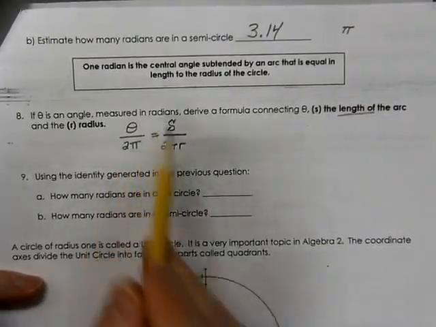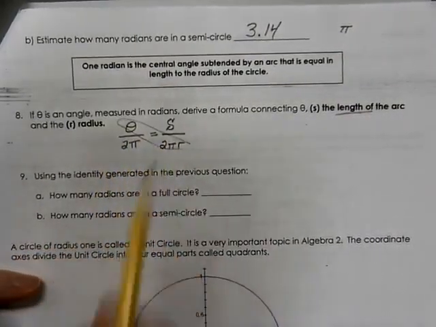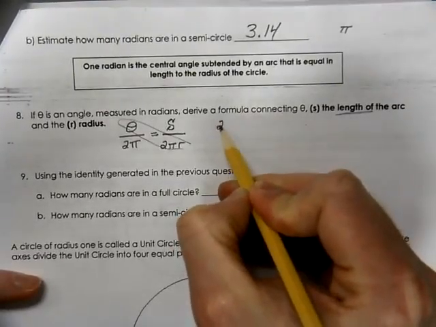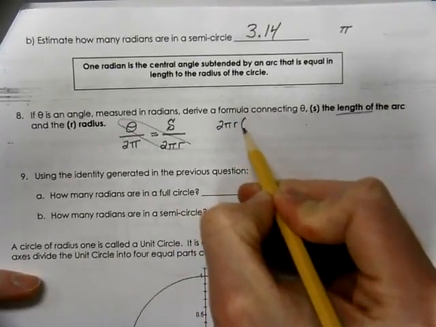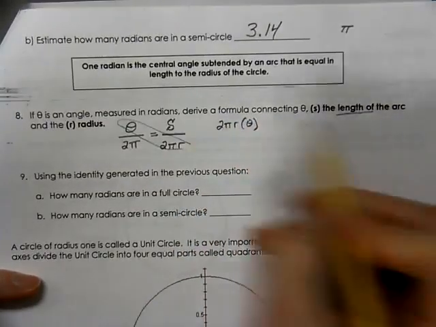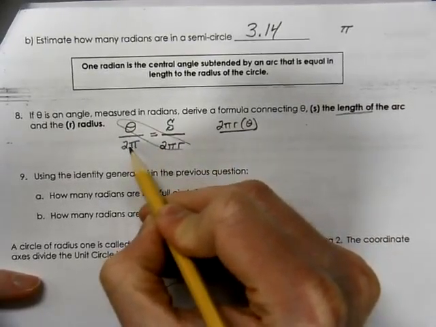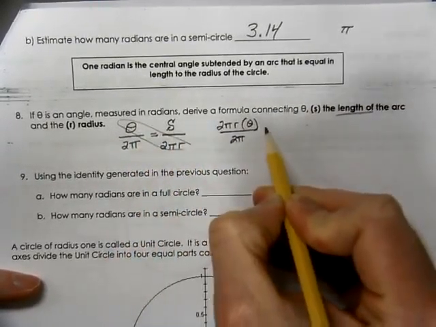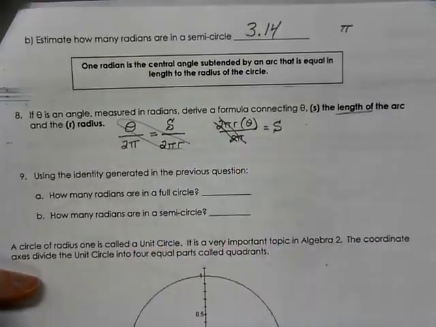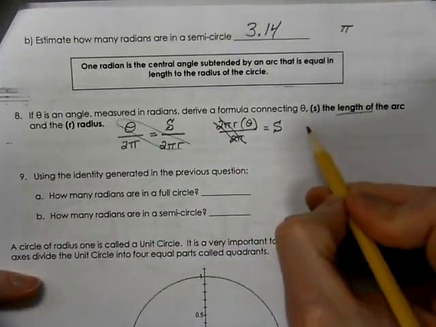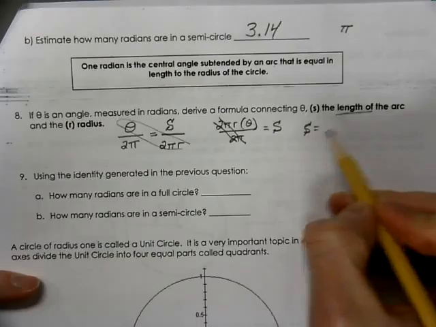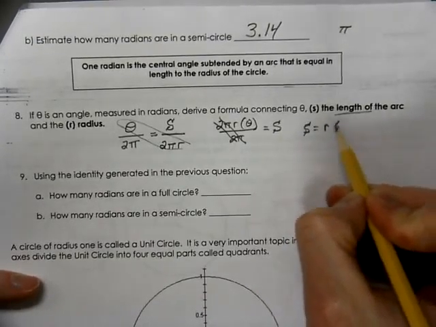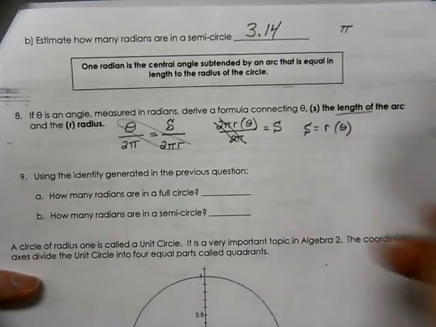Now this can be manipulated a little bit. We could cross multiply, get 2 pi r times theta divided by 2 pi, and that would leave the S, or the arc length, by itself. If we reduce the 2 pi out of there, we're left with the arc length equaling the radius times theta.